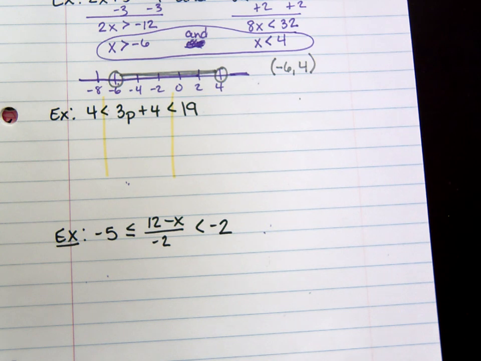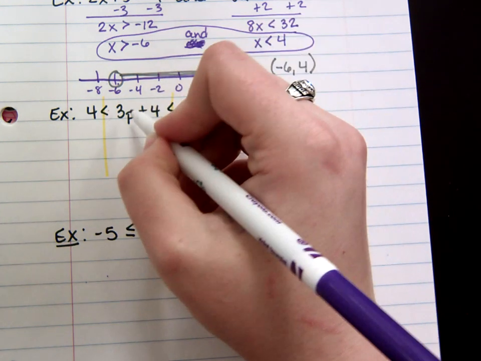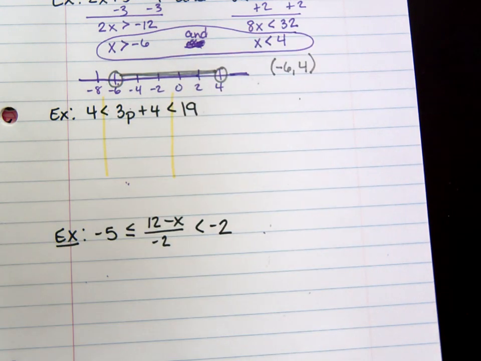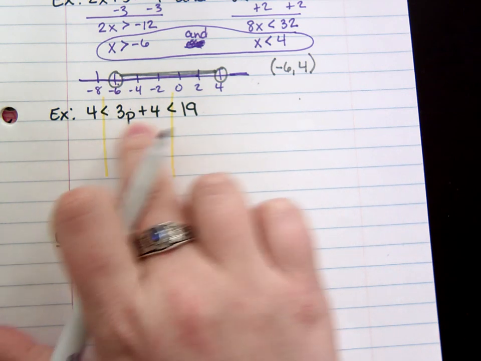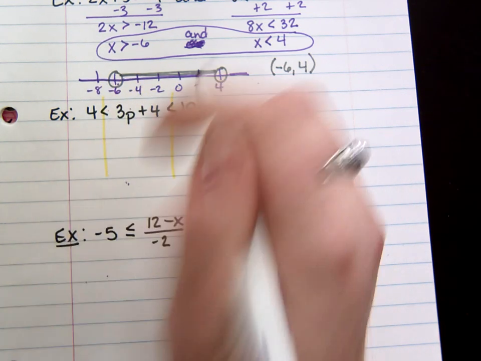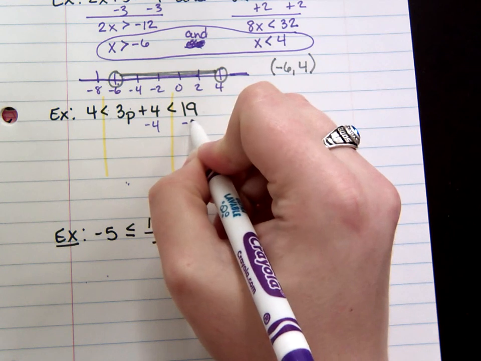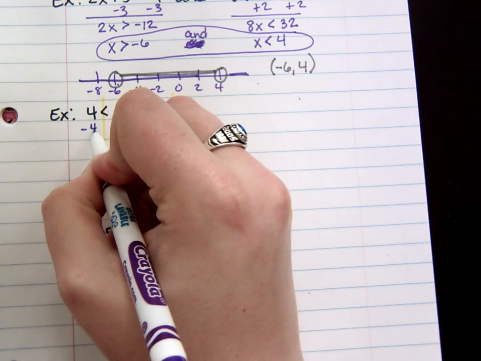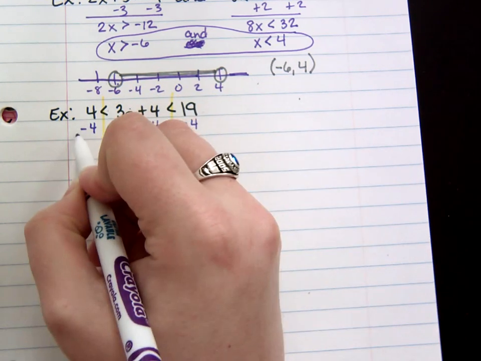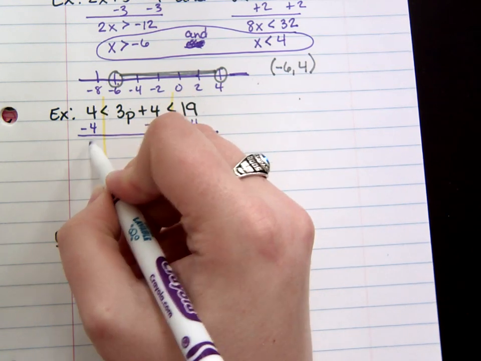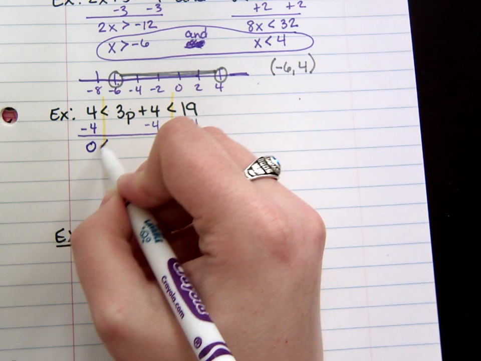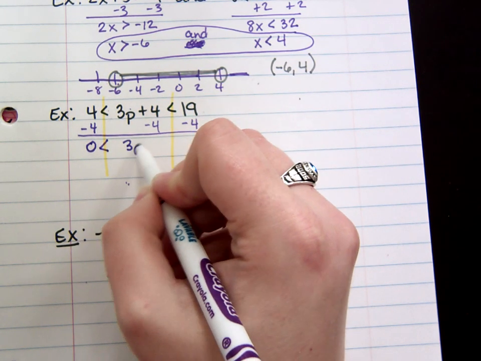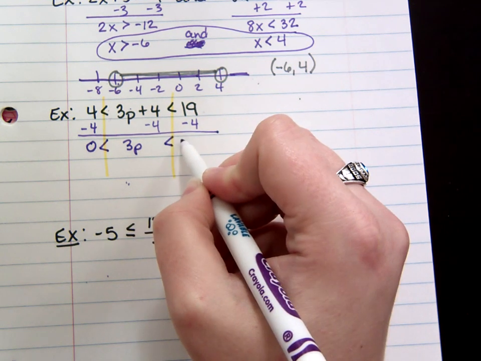So the goal is to get the variable by itself. The first thing in getting the variable by itself in this middle part is to subtract 4. And I have to do that on the 2 end pieces as well. So this is going to give me 0 less than 3p less than 15.